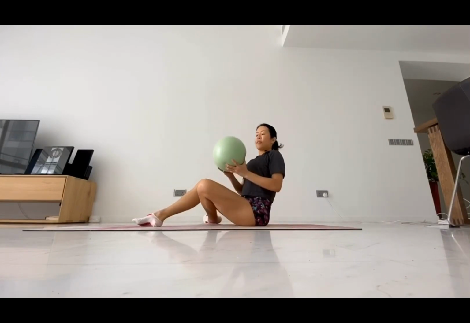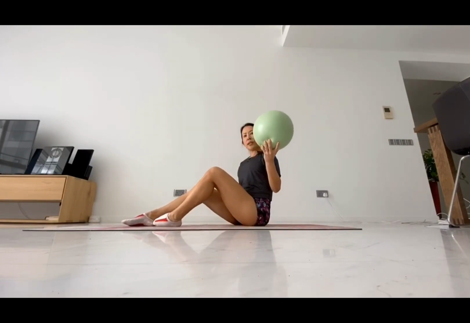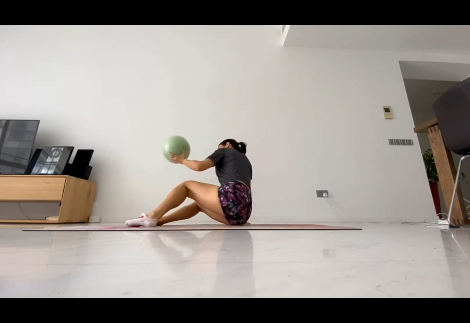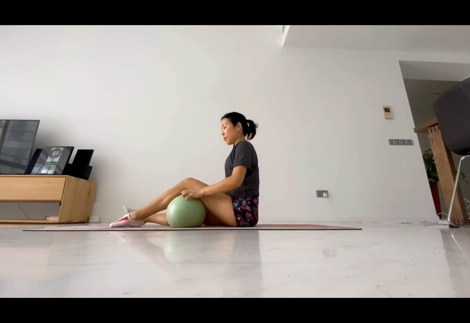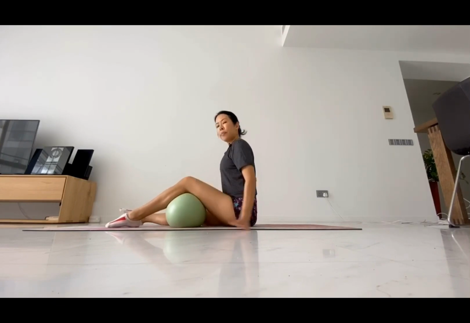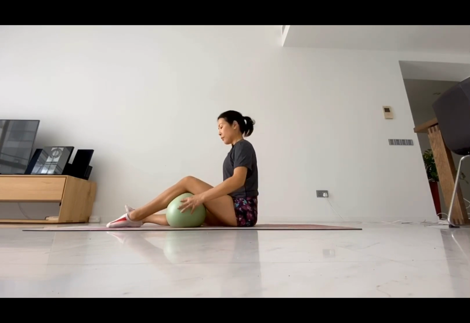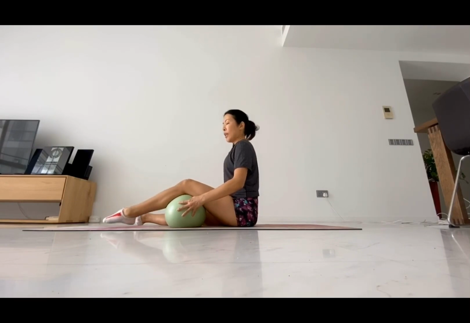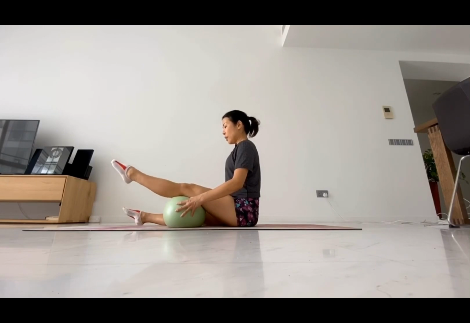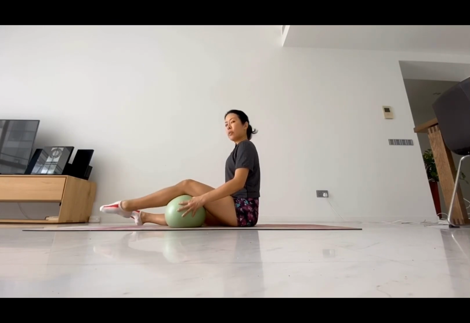Okay, first exercise, I will be utilizing a ball. I'm putting a ball behind the kneecap. I keep my knee bent on the floor. When I exhale, I'm thinking about straightening the knee and lifting the toes up, then relax the knee back down. I try again, straighten the knee, and then slowly lower down.